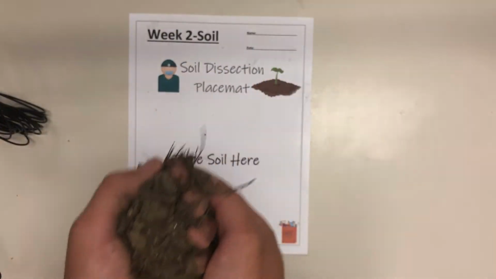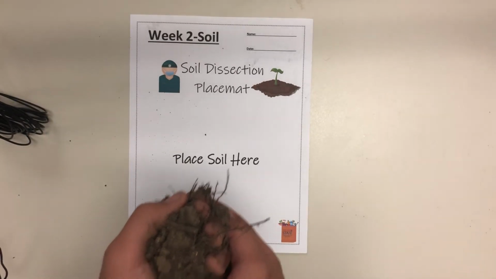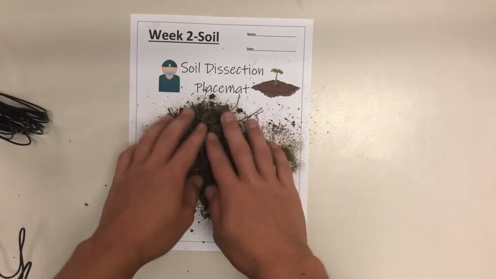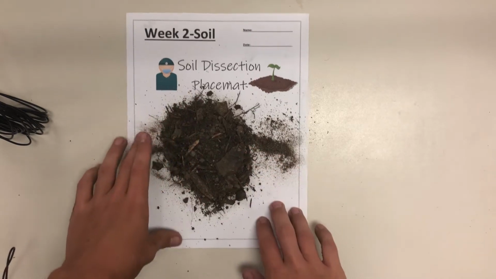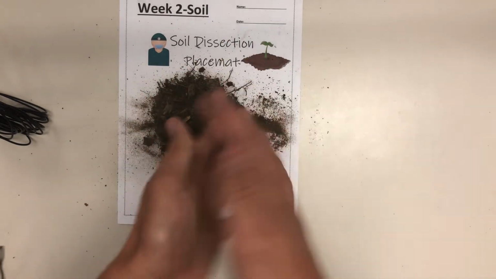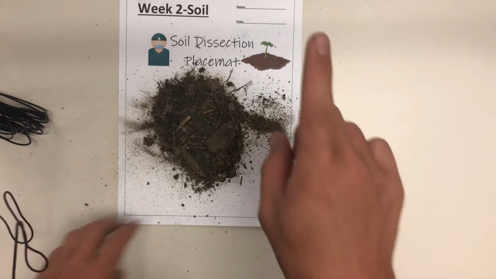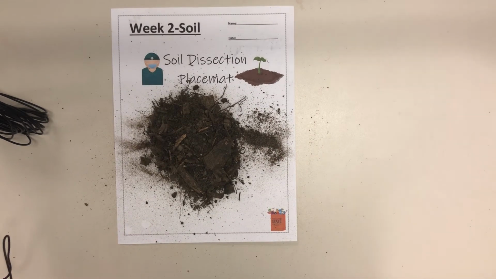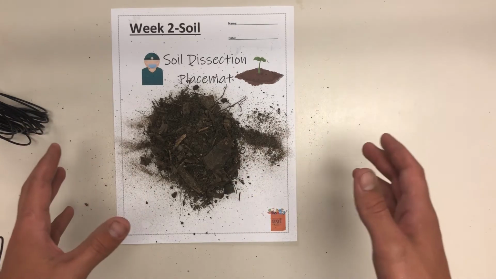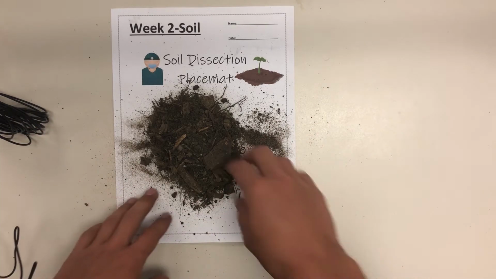So we're going to take our soil and put it on our soil dissection placemats here. Okay. So now that we have our soil sample, we're going to go ahead and start dissecting it. And the first thing that we're going to do is separate the materials from organic and inorganic. So I'm going to go ahead and do that.